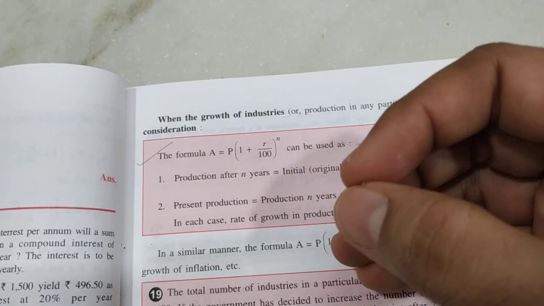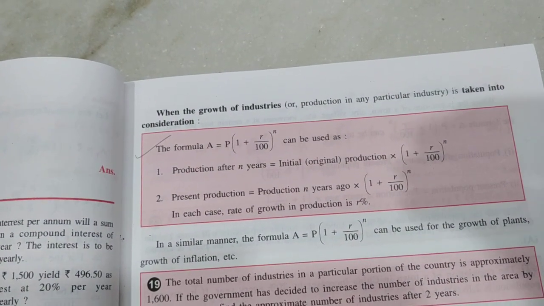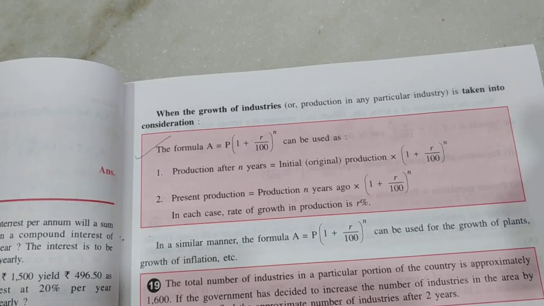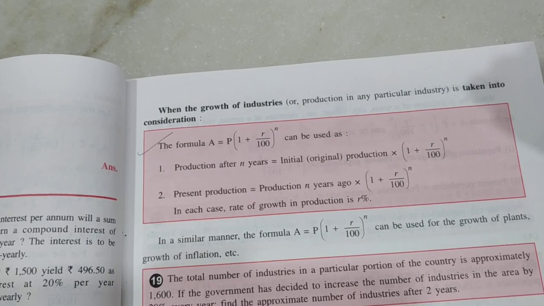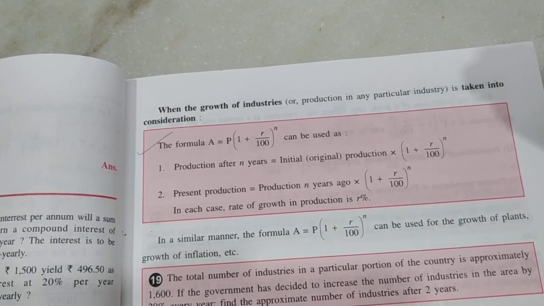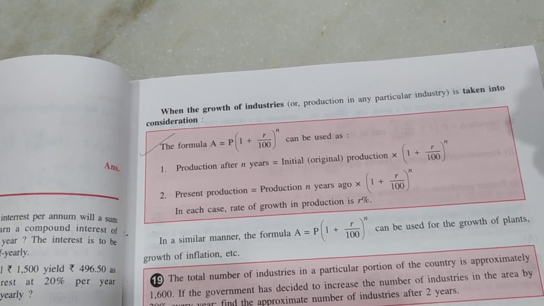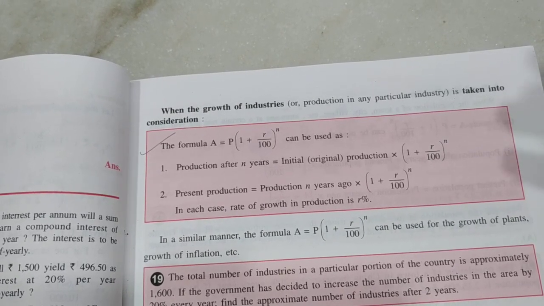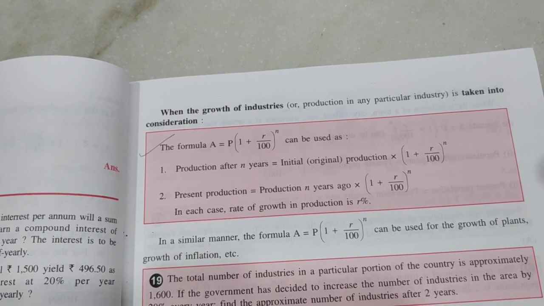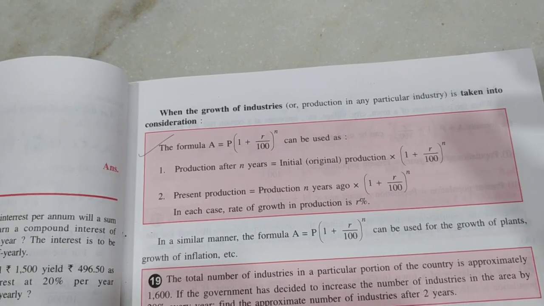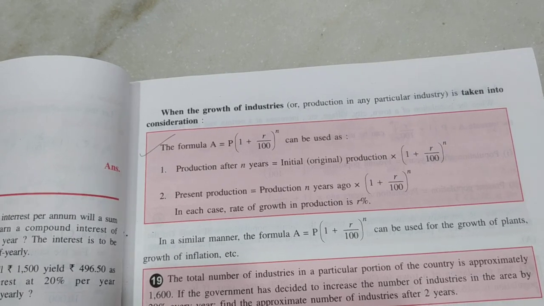Now, depreciation means loss of value. Just like interest is added to the principal amount and the value keeps on increasing, this is called appreciation. For example, the price of gold can increase every year, and the price of the property may appreciate every year. But for machines or certain goods, its value may decrease with time.